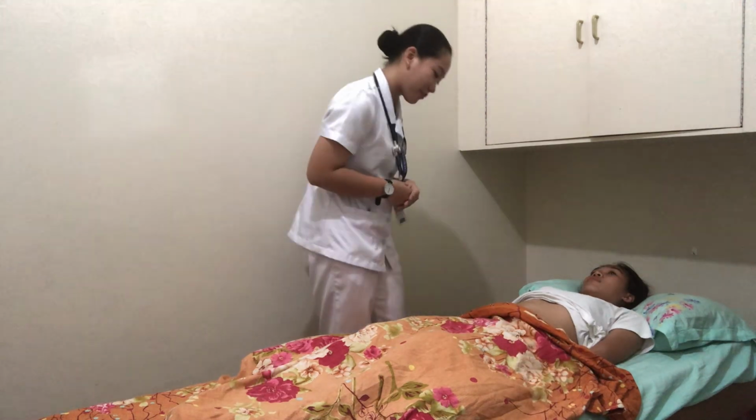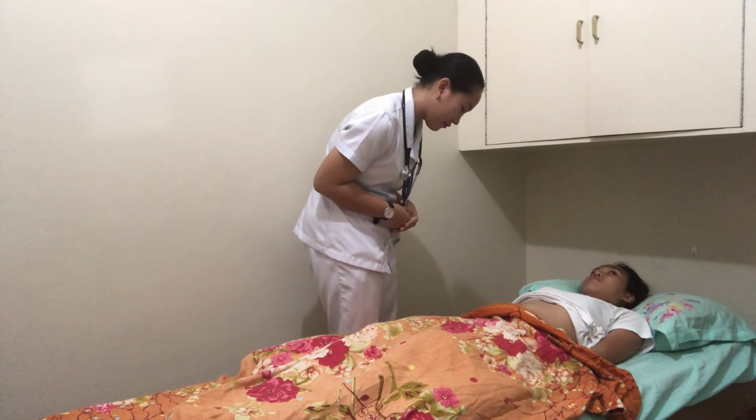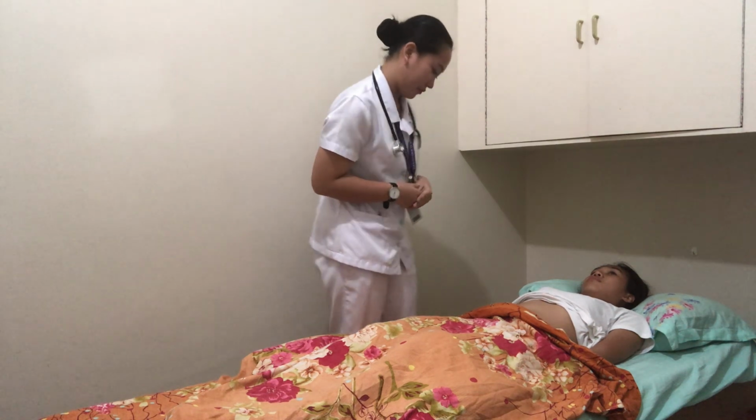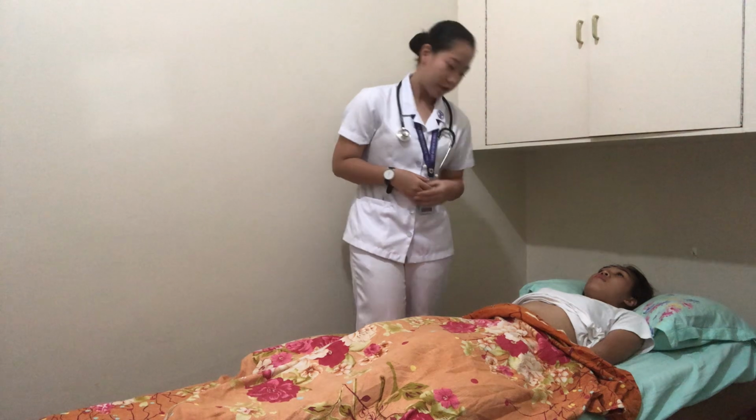So now inspect the area in between the lower ribs and pubic bone and note for any abdominal enlargement. Now measure the patient's abdominal girth by placing a measuring tape around the patient's abdomen at the level of the umbilicus. So the abdominal girth should be measured at the same time of the day, ideally in the morning just after voiding. And mark the abdomen with a ballpoint pen to aid in the measuring site.